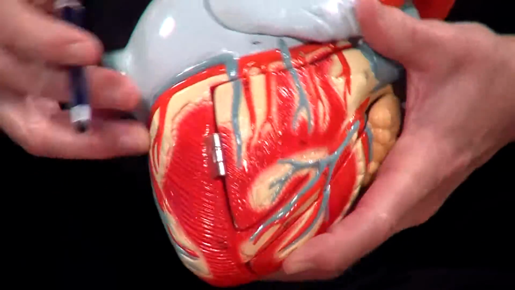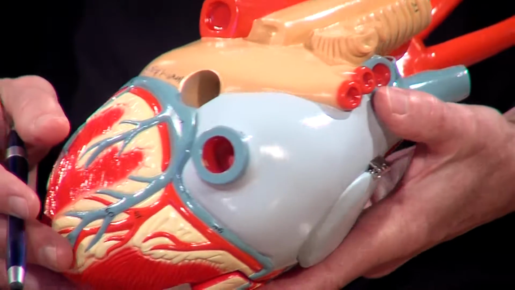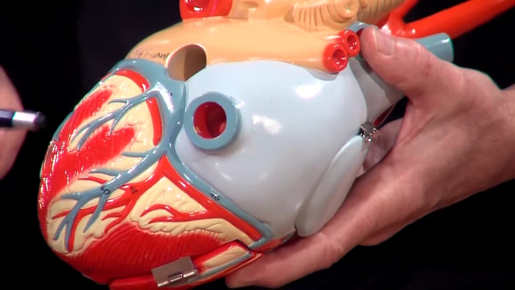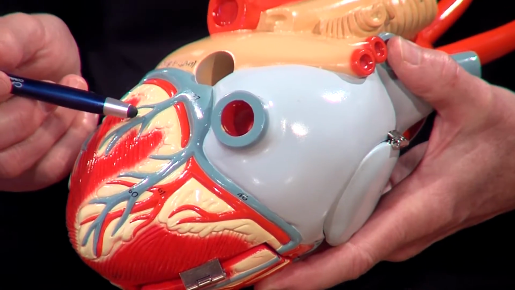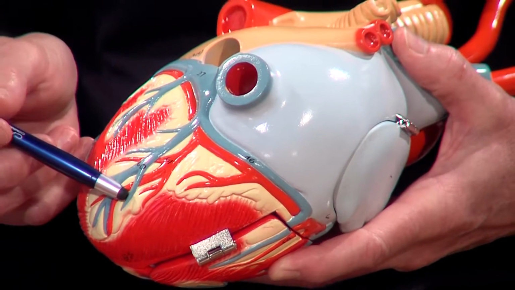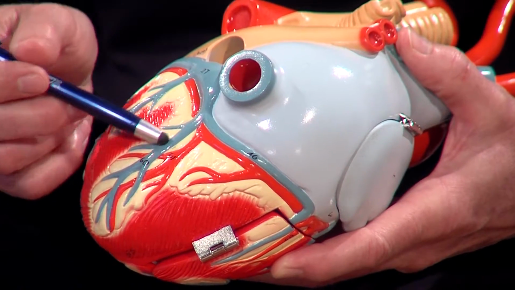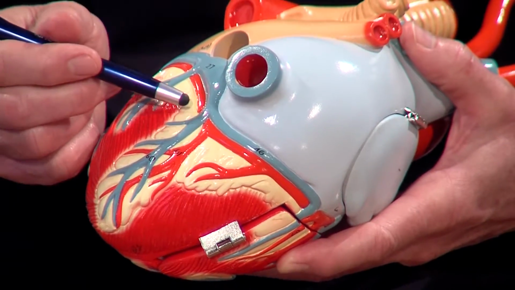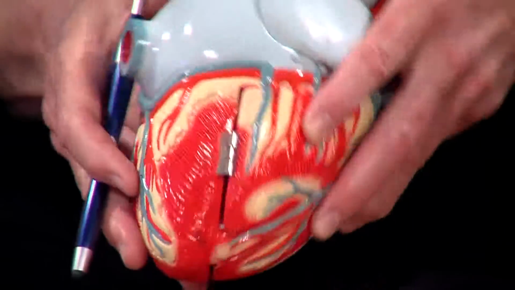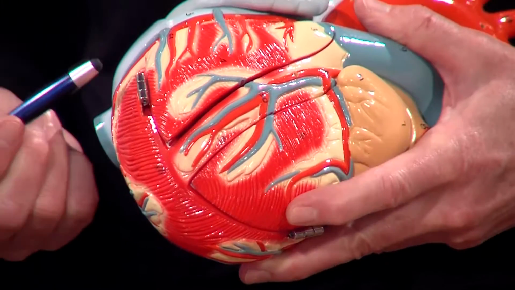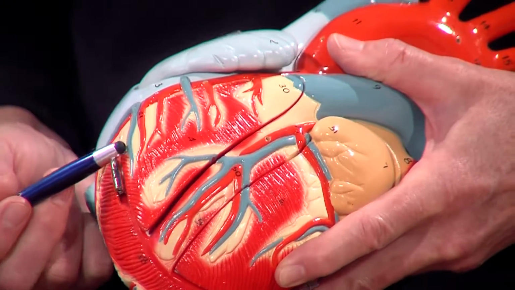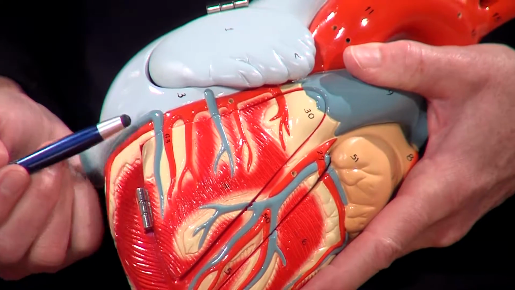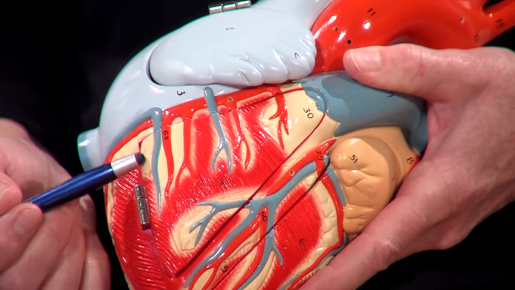Then on the posterior surface of the heart, you've got this large vein running right along the posterior interventricular artery, and that's going to collect all the blood from the back side of the heart. That's going to be the middle cardiac vein. And then on the right side of the heart, running right alongside the marginal artery, you've got the small cardiac vein.